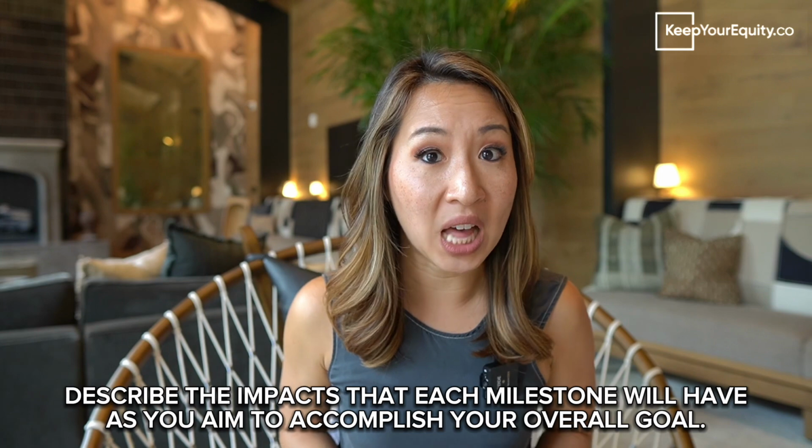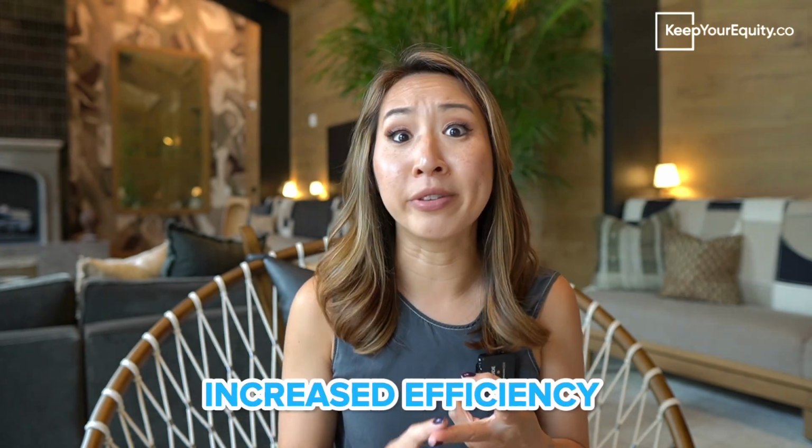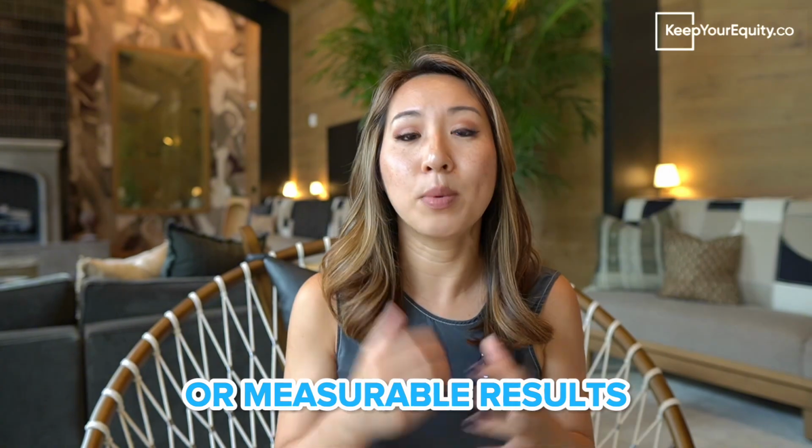Also, emphasize the impact that completing that milestone will have upon your project, as well as its long-term implications. Finally, discuss how achieving these objectives will lead to tangible outcomes, such as improved processes, increased efficiency, or measurable results that will align to the desired impact on the problem you're trying to address.